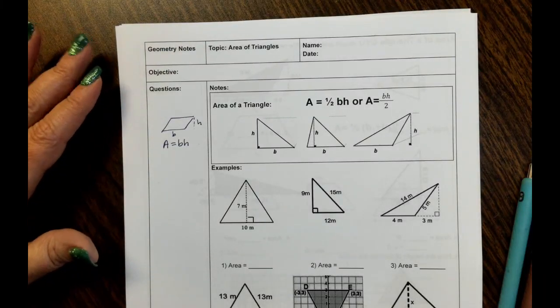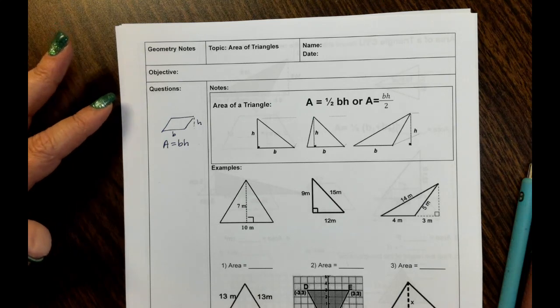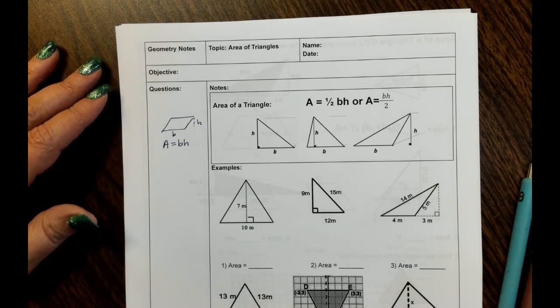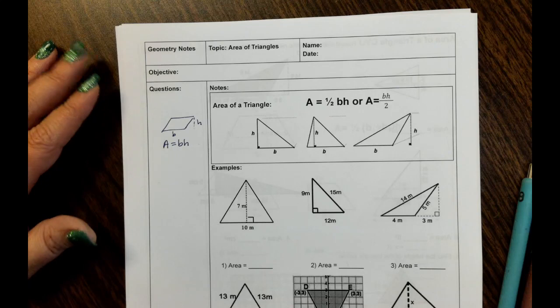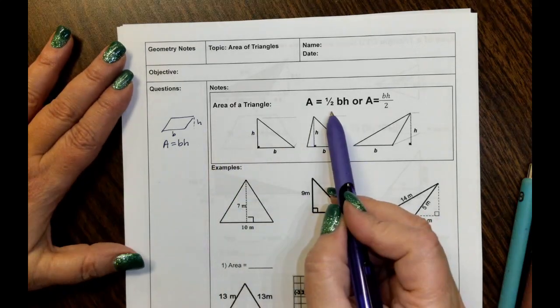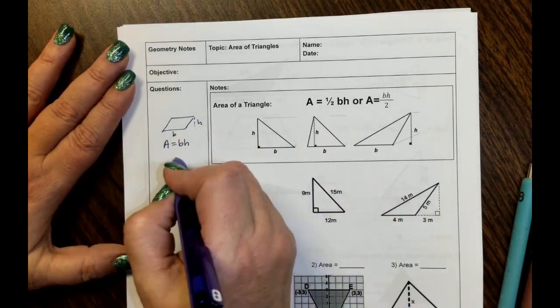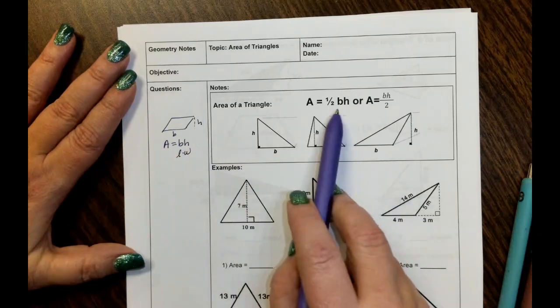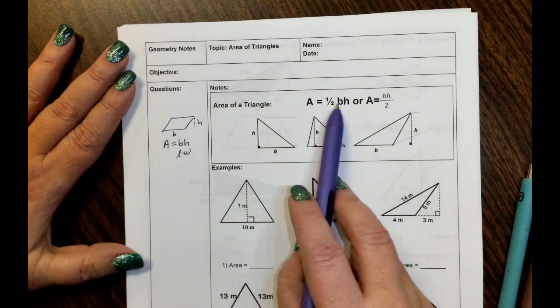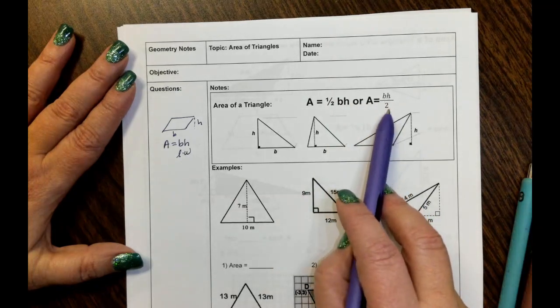Today we're going to talk about finding the area of a triangle. Previously we talked about finding the area of a parallelogram, and the area of a parallelogram is the length of the base times the length of the height. Now, the area of a triangle is half the base times the height, or the base times the height divided by 2.